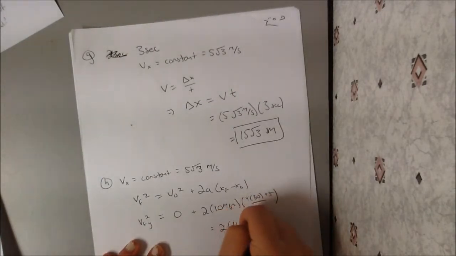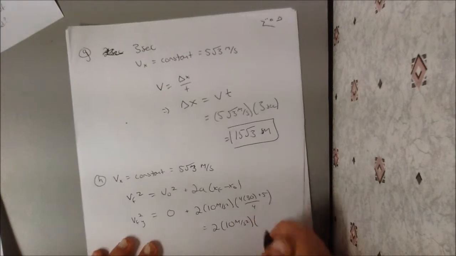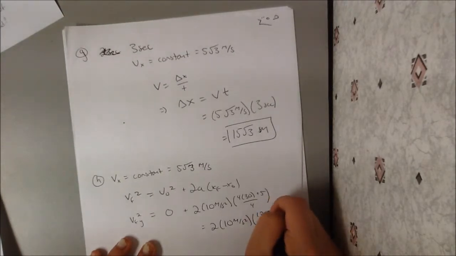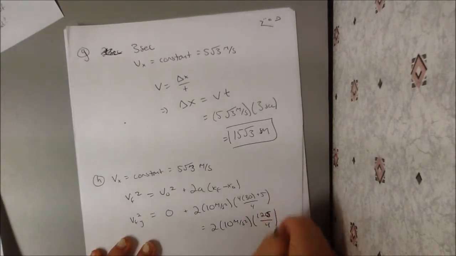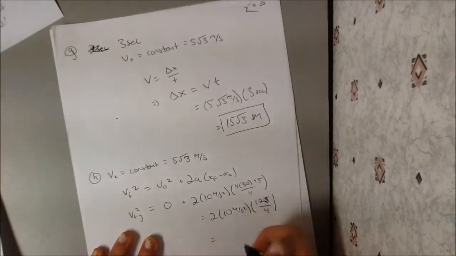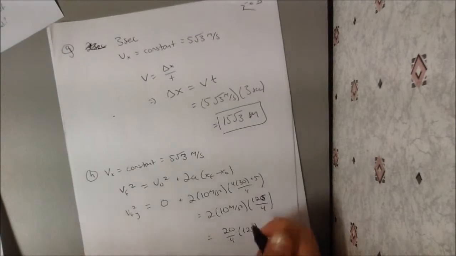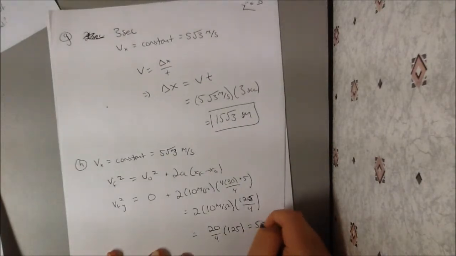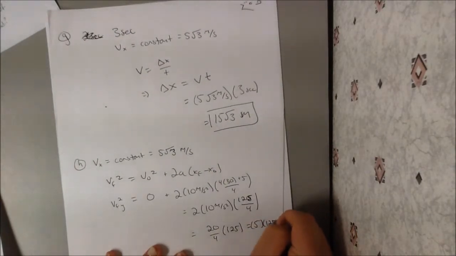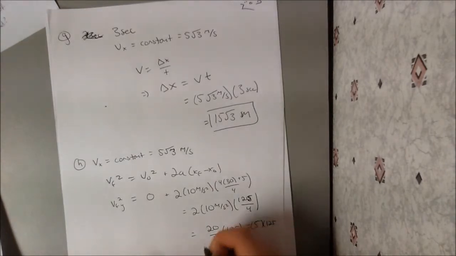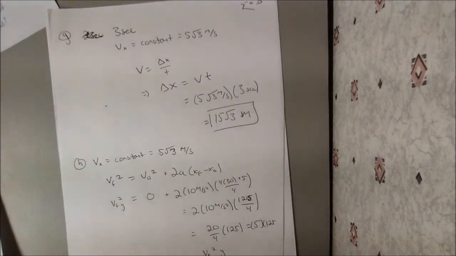So it's 2 times 10 meters per second squared times 125 over 4, which is just equal to 20 divided by 4 times 125, which is 5 times 125. This equals the v final squared in the y direction, okay?